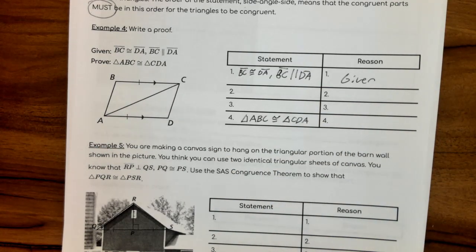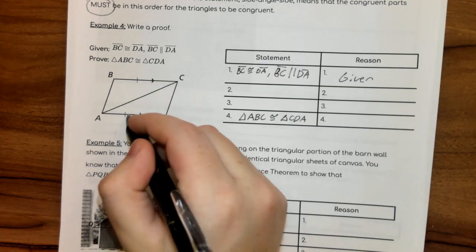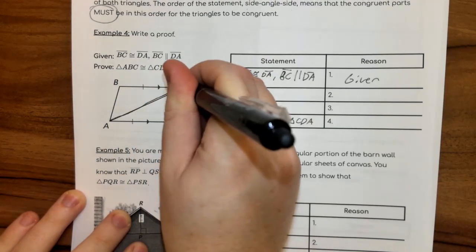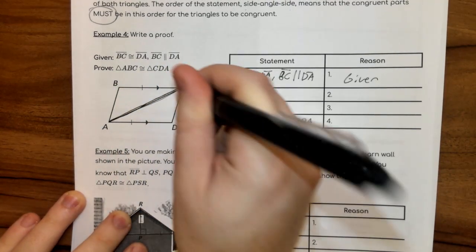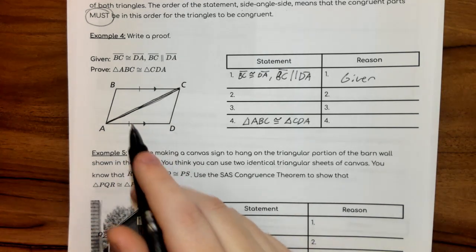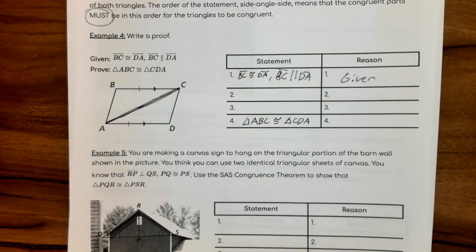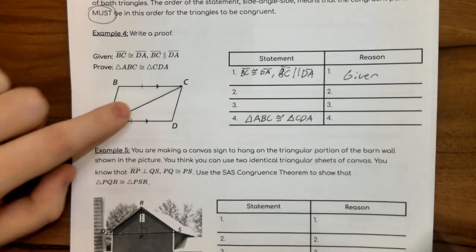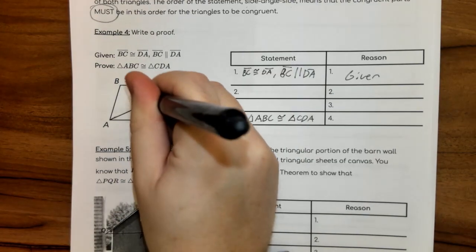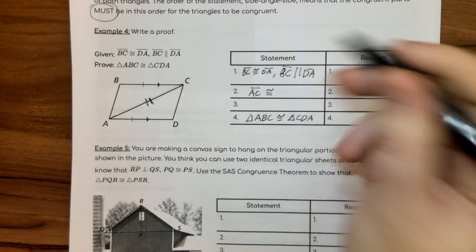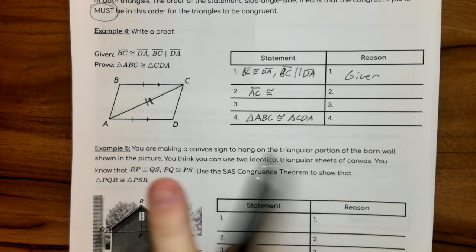So, how can we do that? Well, we know that one side is congruent. Is there a way of showing that this other side here, side AC, is congruent? I think there is. Remember, the reflexive property says that if a side is shared by two triangles, then it's congruent. Anything is congruent to itself. So we can absolutely say that AC is congruent to, just be careful.